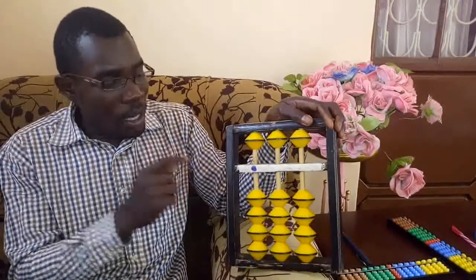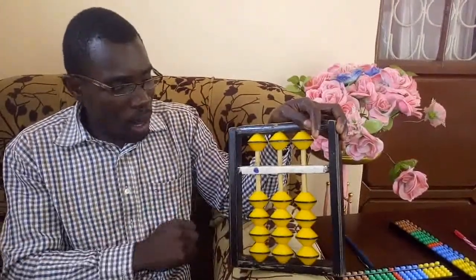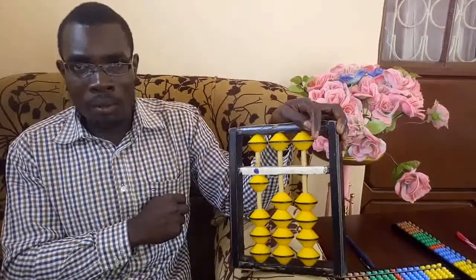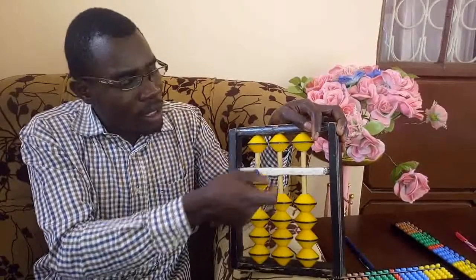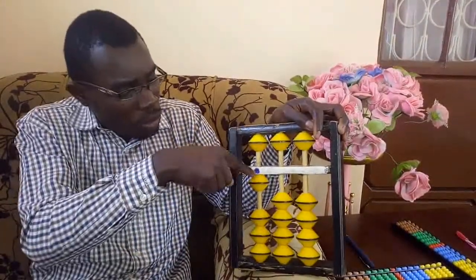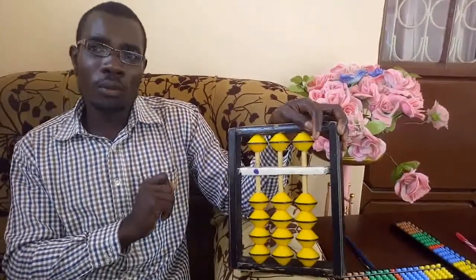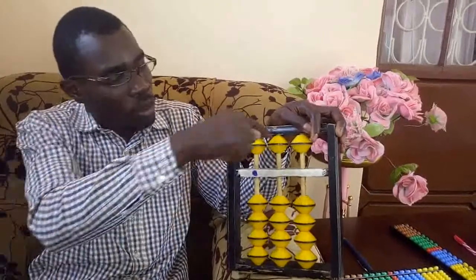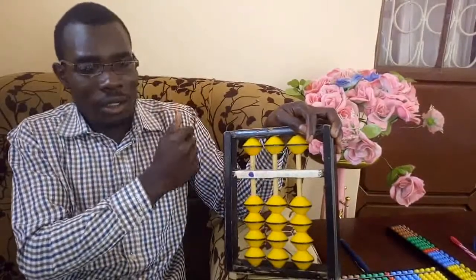Now, this is how abacus is used. The first thing, we need to know how to write numbers on abacus. Now, how to write 1? That one is 1. That means once you move this pin towards this pin, it gains value. But once it runs away from this pin, it loses value. The same applies to upper pits. When it moves towards that pin, it gains value. When it runs away, it loses value.